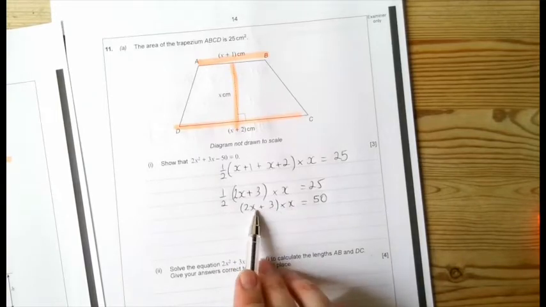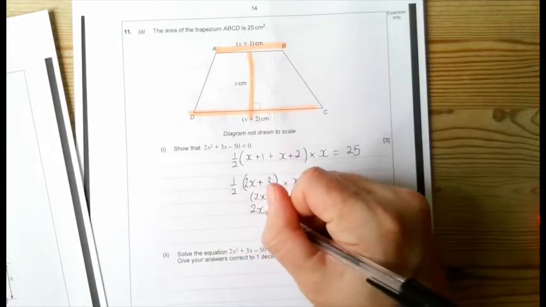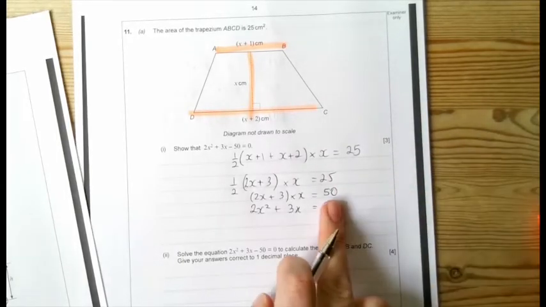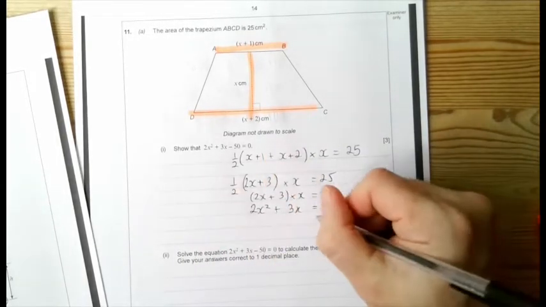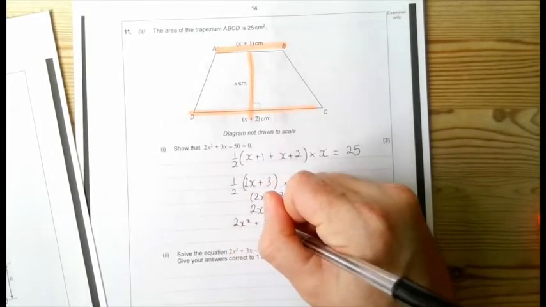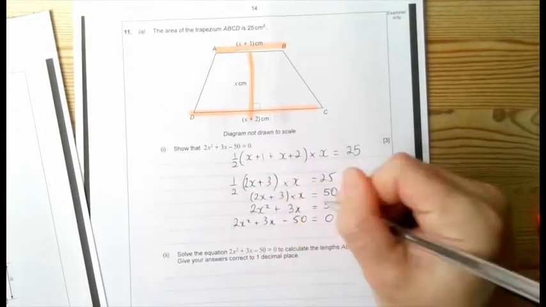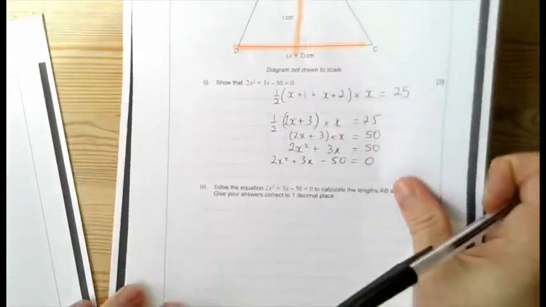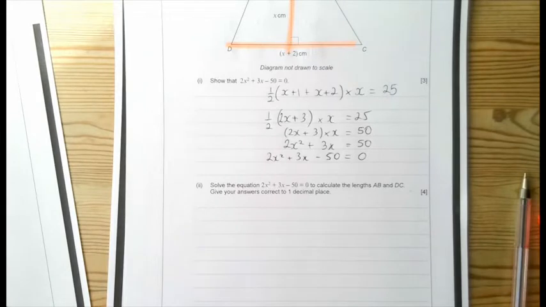That x is going to times both of these things in the bracket, so I'm going to get 2x squared plus 3x equals 50. And you can see in the question then, it says equals 0, so they've taken 50 from each side. So that 2x squared plus 3x is fine there. And then we take away the 50 there. Okay. The next thing says, solve the equation 2x squared plus 3x minus 50 equals 0 to find these lengths.